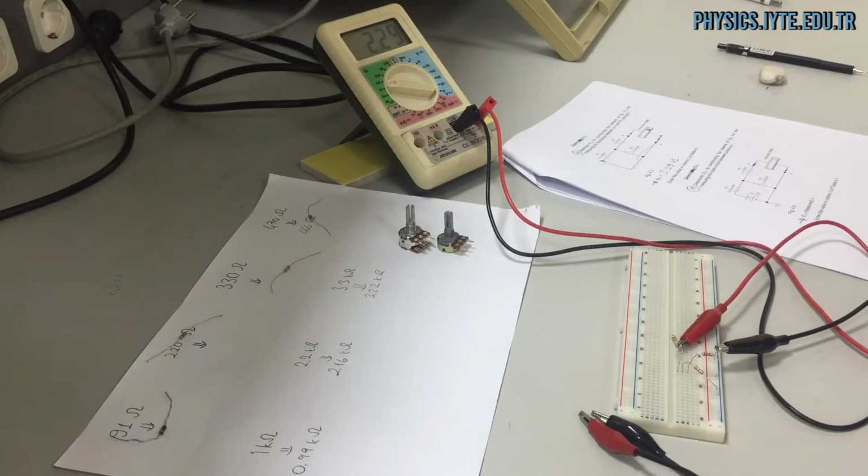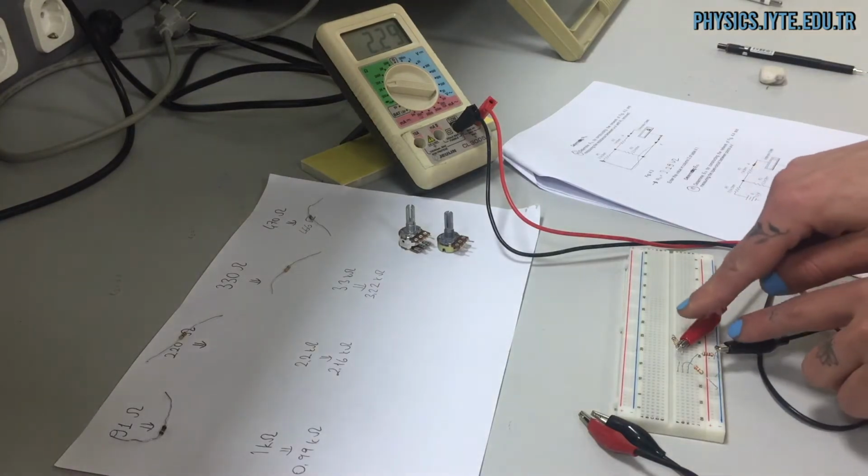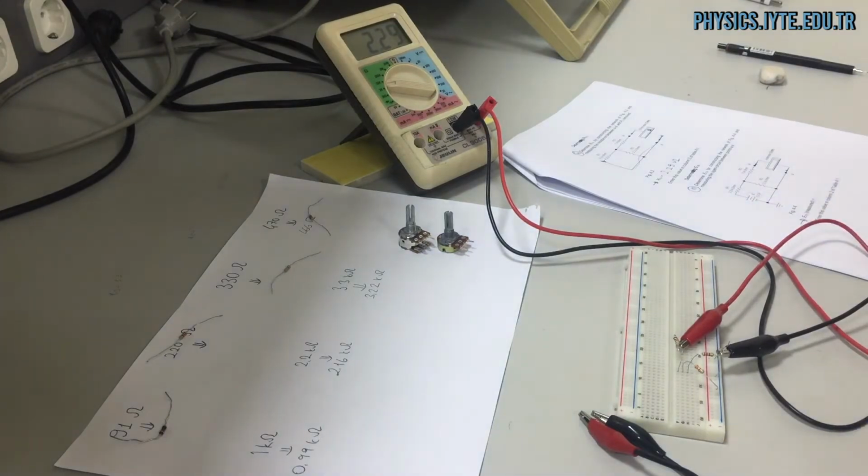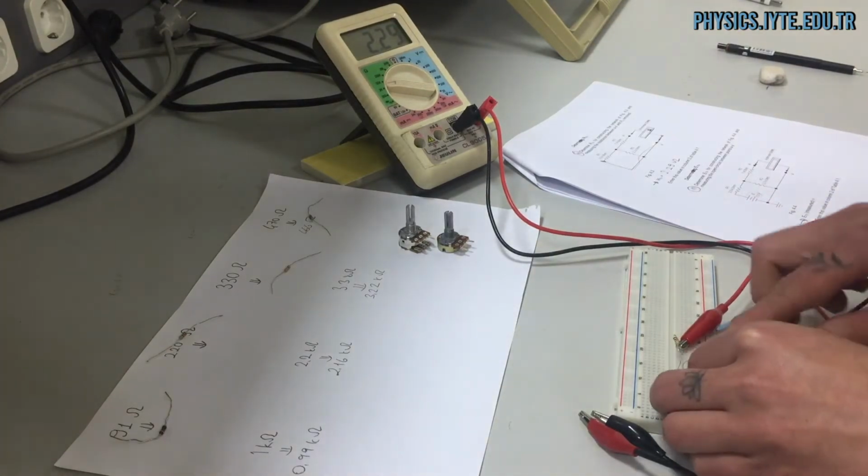In part F, it says to now determine Thevenin voltage by constructing the network shown in the figure and measuring the voltage again at the same place. But now we need to connect the power supply.